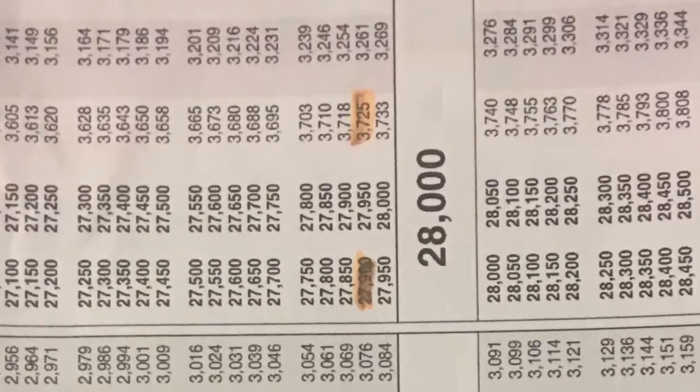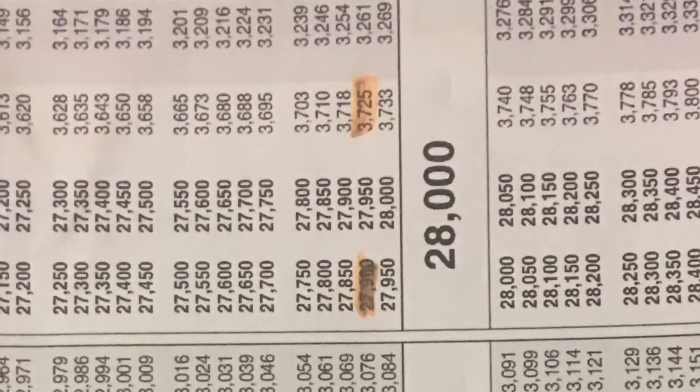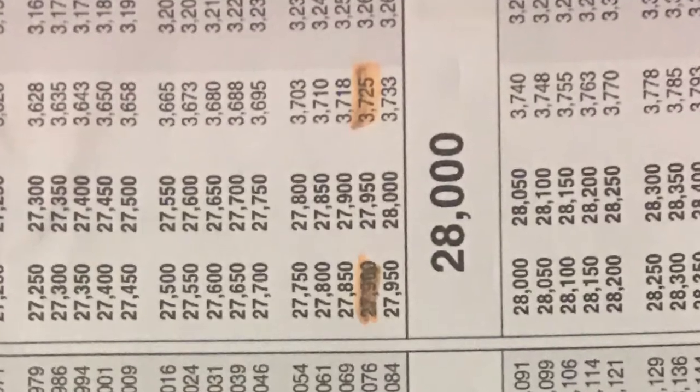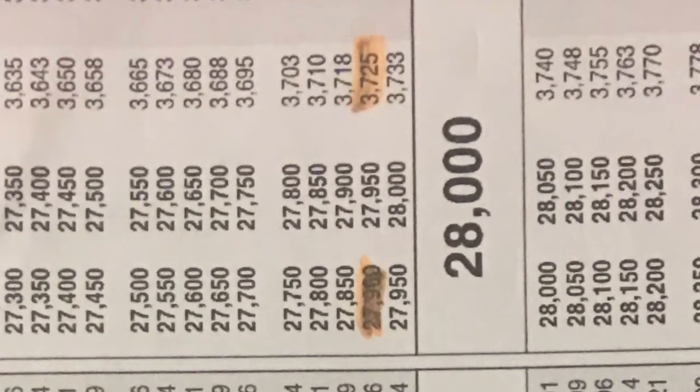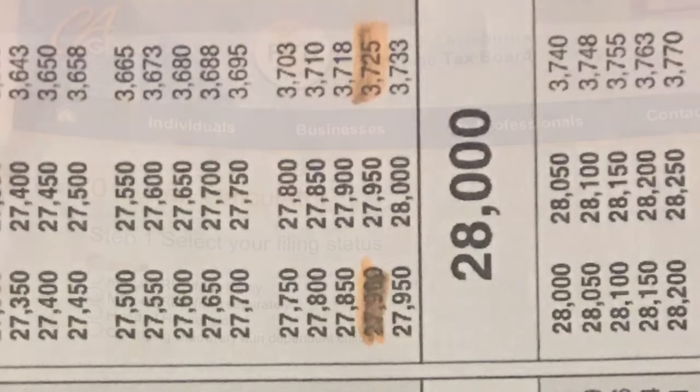Then go to irs.gov. For my example, we're using 2015, so go to irs.gov, 2015 tax tables. Make sure you take a screenshot of that because you're going to need it for evidence for page 3. That is your page 3.